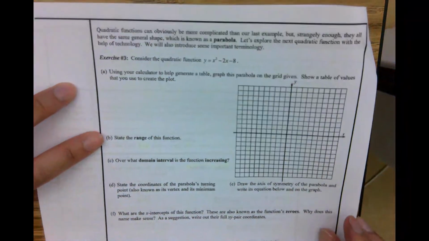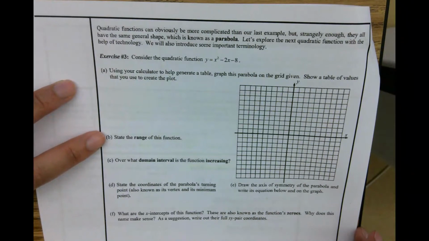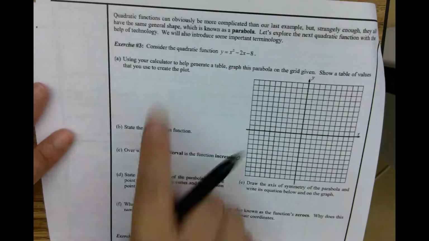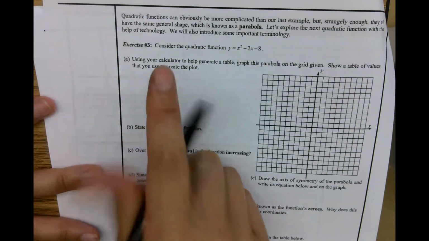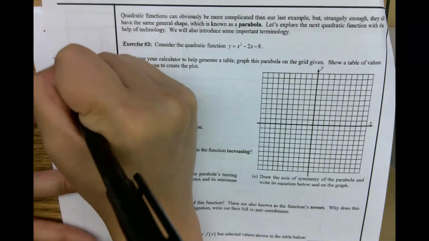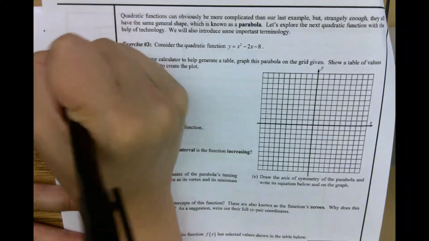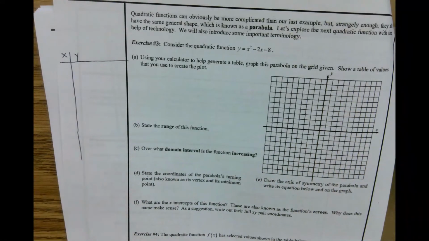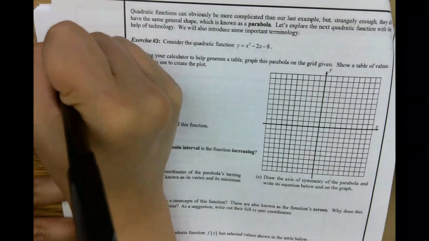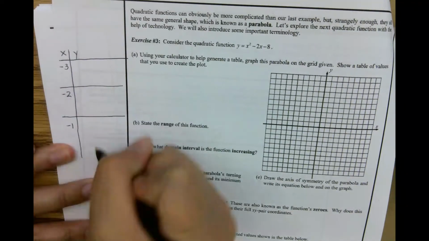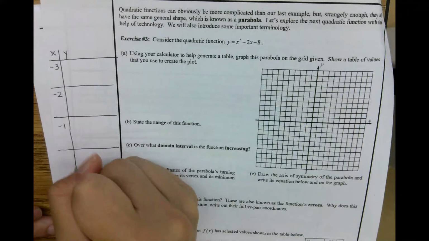So here we're going to use our calculator. We're going to help generate a table for x squared minus 2x minus 8. There isn't a lot of room here, so I'm going to do it on the side here. X, y. Okay. Since we haven't learned exactly how to graph it yet, we're just going to do some simple numbers. -3. Leave some space. You're going to need room. -2. Leave some space. -1. Leave some space. 0.